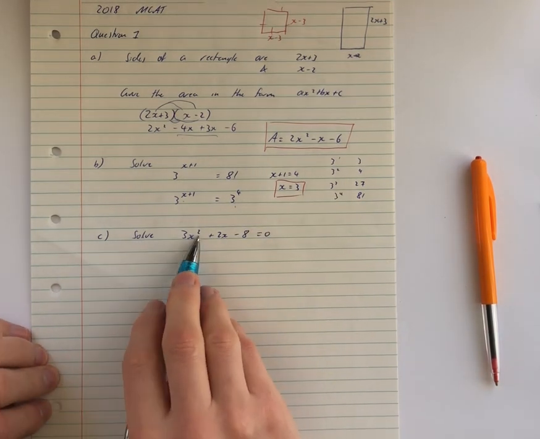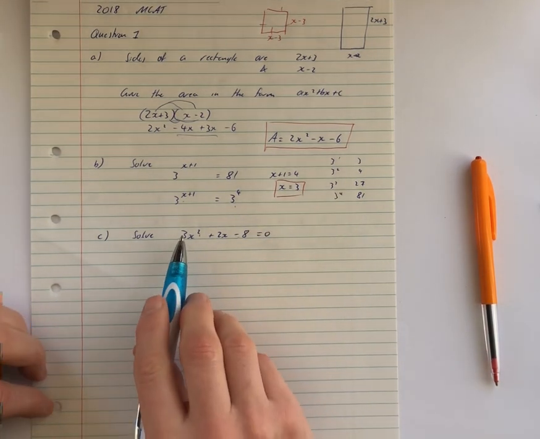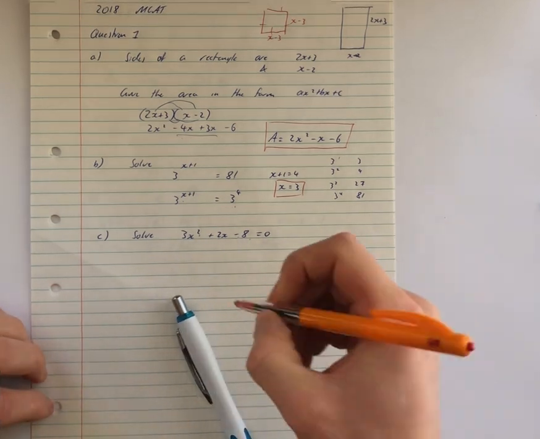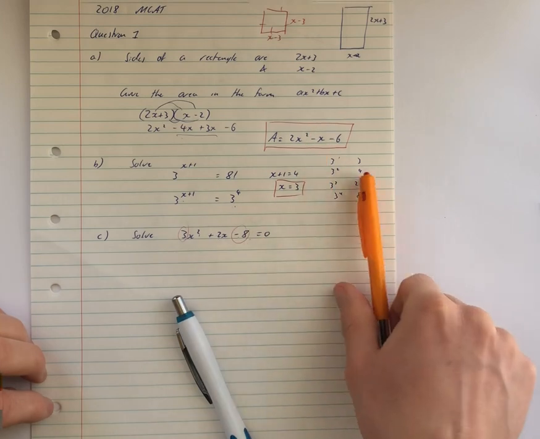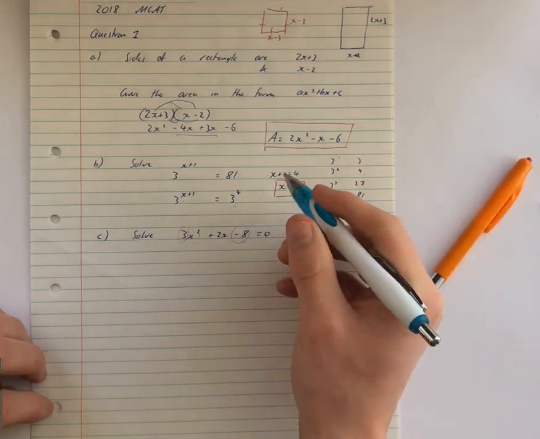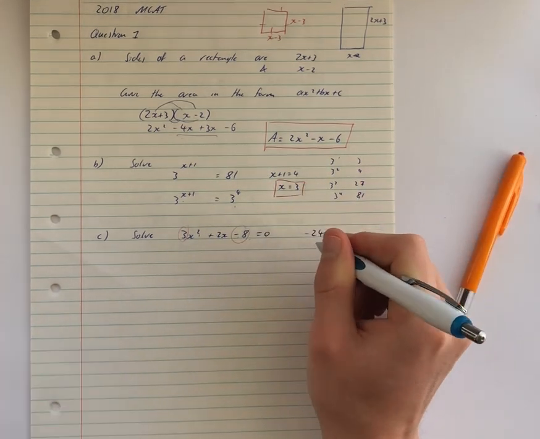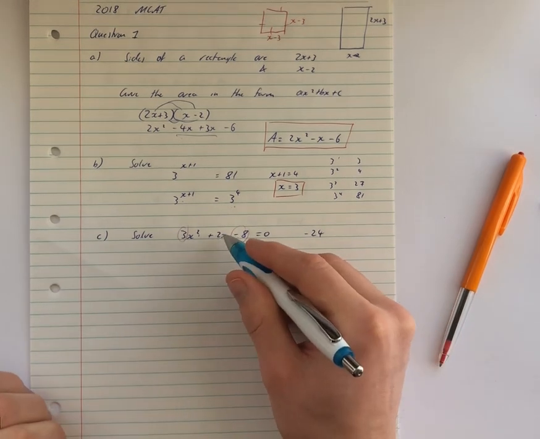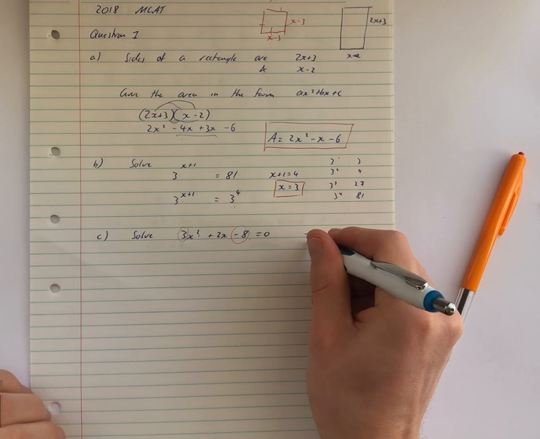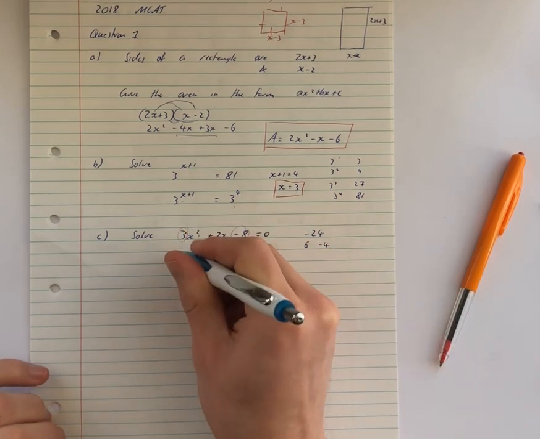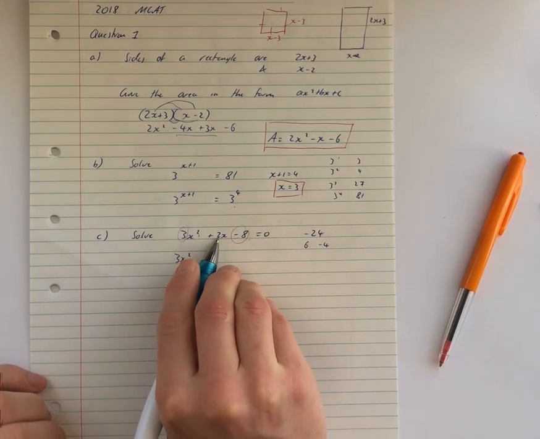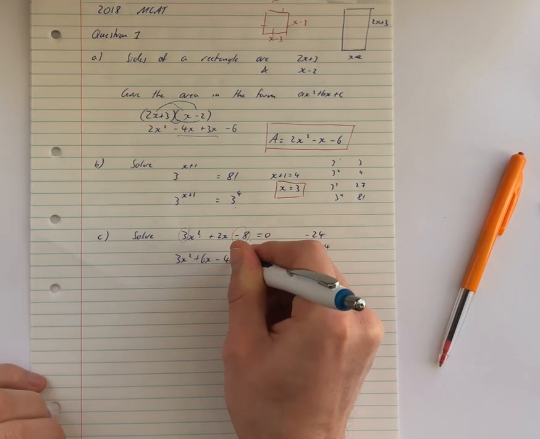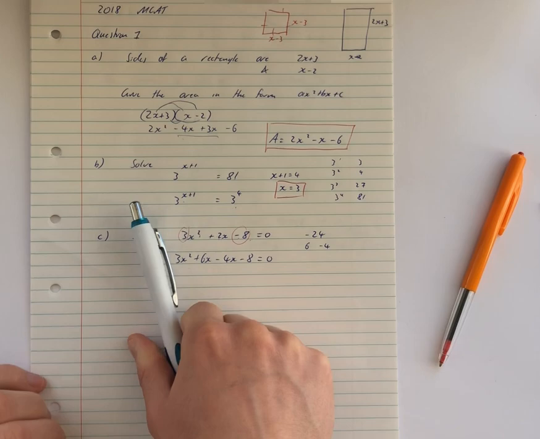Alright, we're solving this quadratic. Now, we do not have a common factor that we can divide out by, so I'm going to have to go first term times last term, negative 24. And I want factors of negative 24 that are going to make 2 when I add them together. So 6 and negative 4. That's my split. So I split that into 6x minus 4x minus 8.